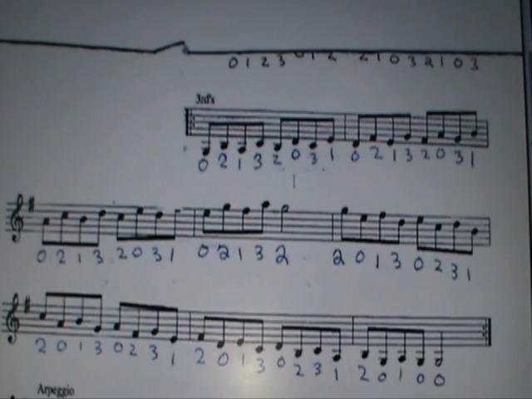Then we progress up. We use a 2 on the G, an open on the D, a third finger on the G, and a first on the D. And we continue now.